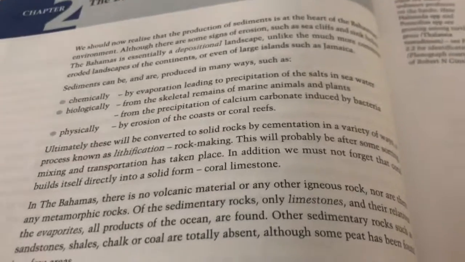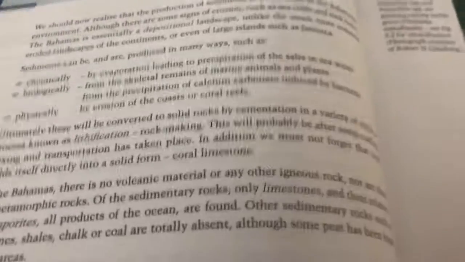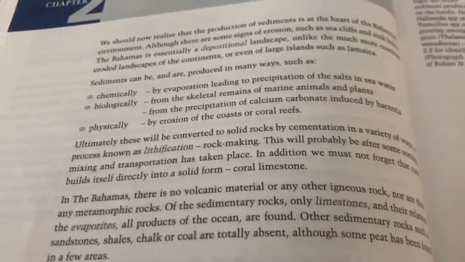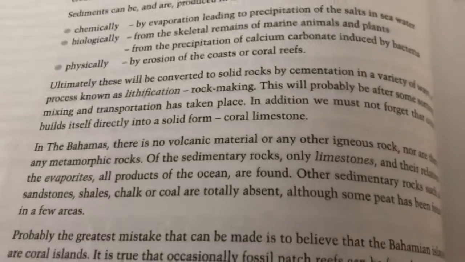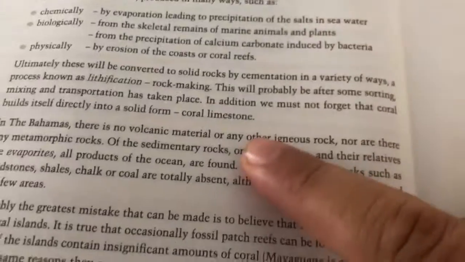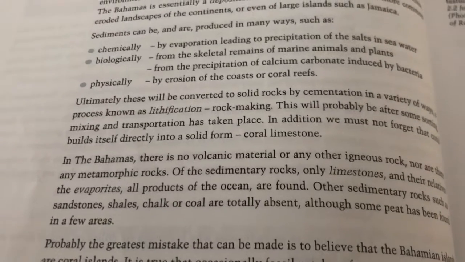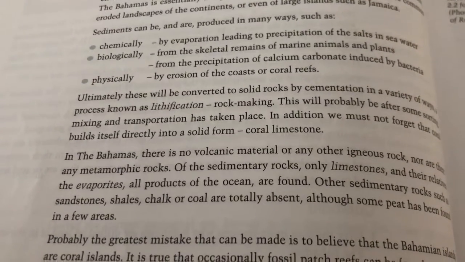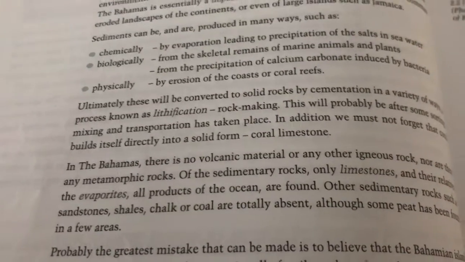Now, in the Bahamas, why is it that we know that land is from this deposited material? Well, I think it mentions it at the bottom here. There's no volcanic material, so no igneous rock, no metamorphic, only really limestones and their relatives. And most of the land is oolithic.